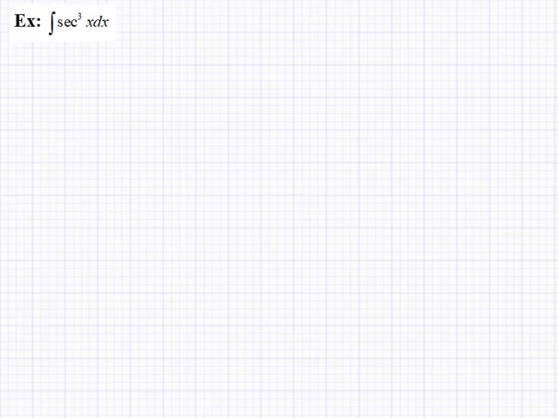But this is the prime example of that. So, first off, what I'm going to do is rewrite this integral as the integral of secant x times secant squared x dx.